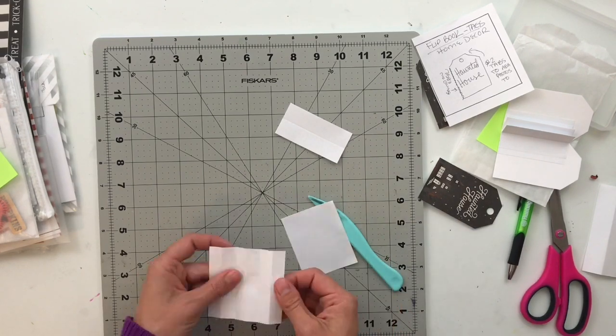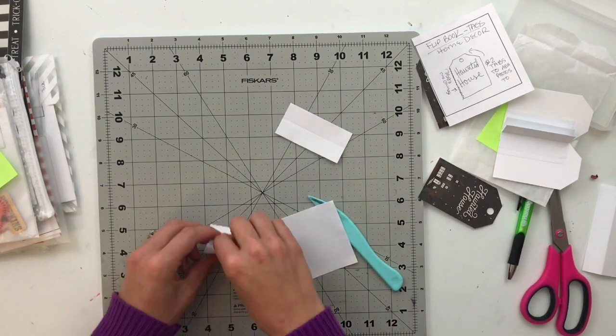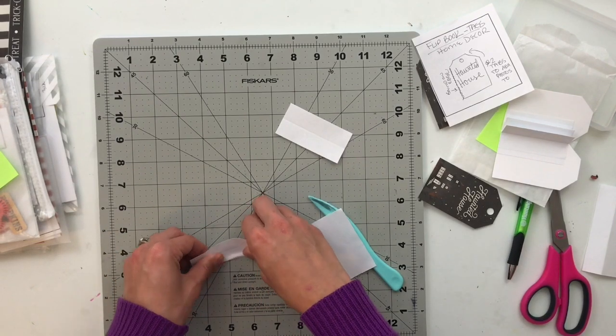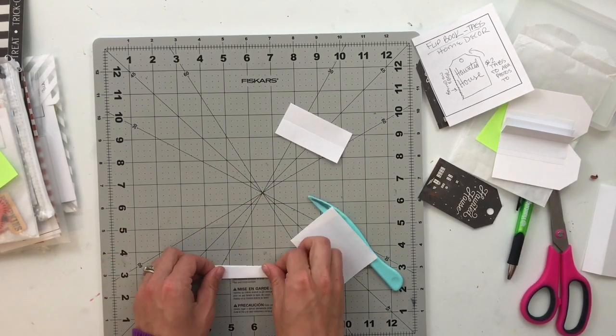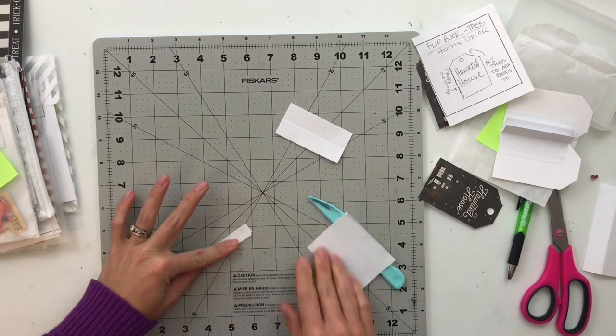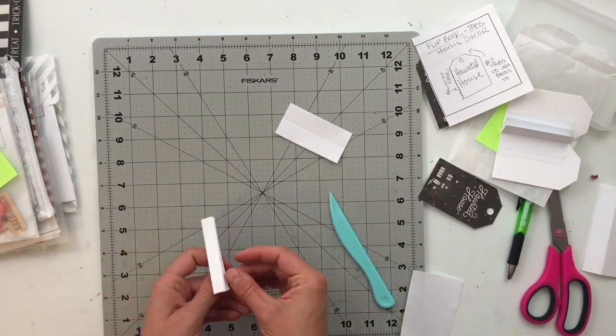And then the other one, the 1 inch piece, is going to become a spine so that the book doesn't flop open. I don't want it to accordion fold out. I just want it to flip open just like a book would.